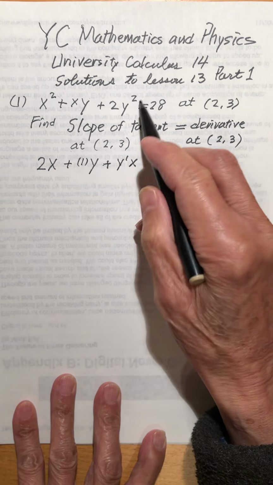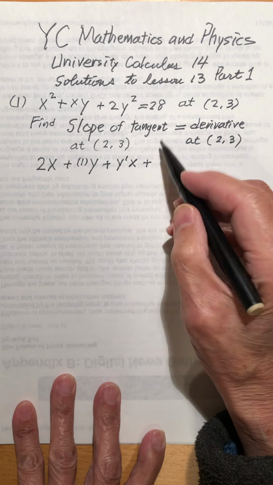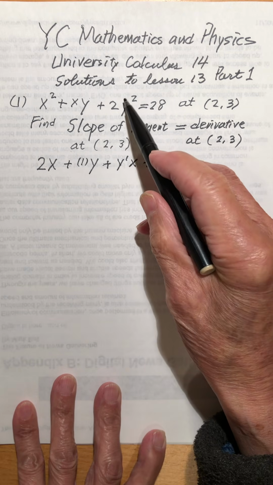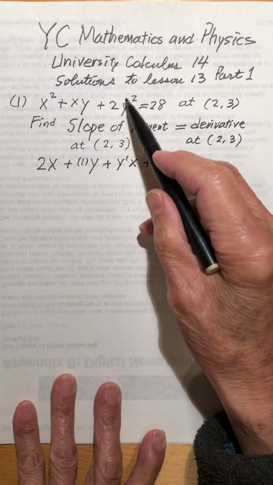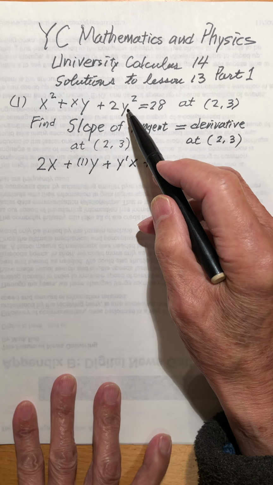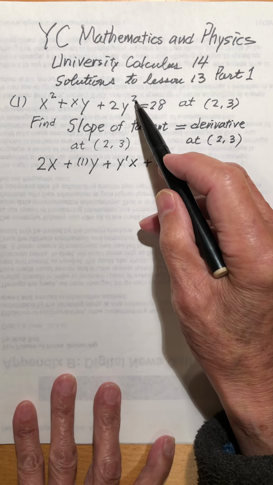And the derivative of 2y squared is 2 times the power rule. You consider y as a function of x, you can call it u. So what is the derivative of u squared?